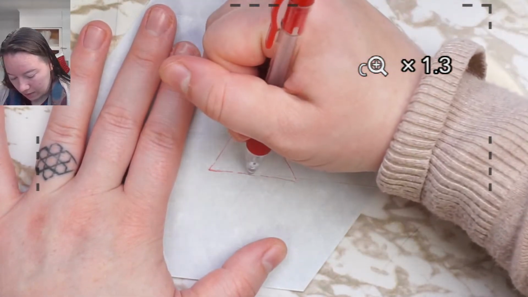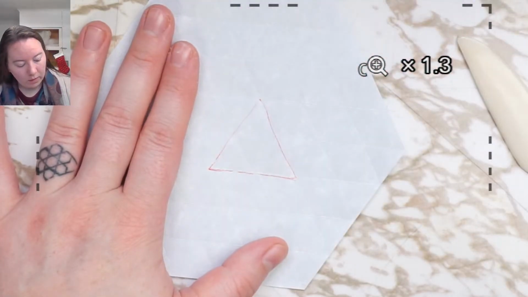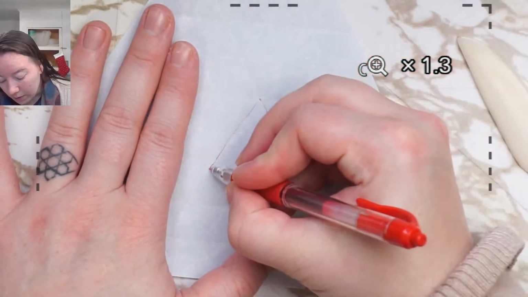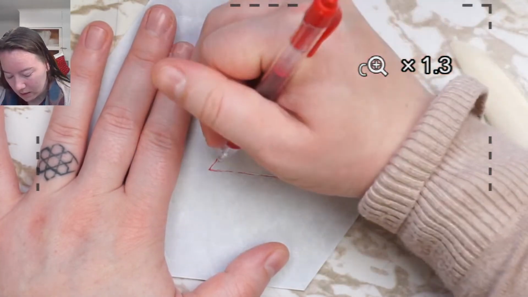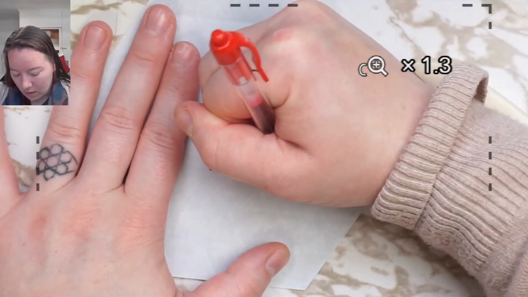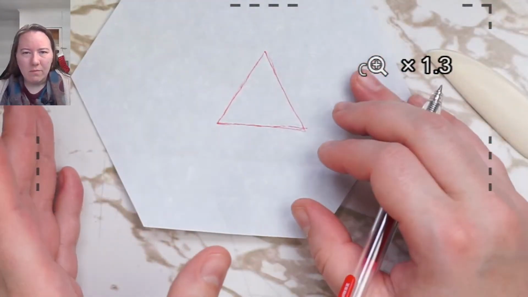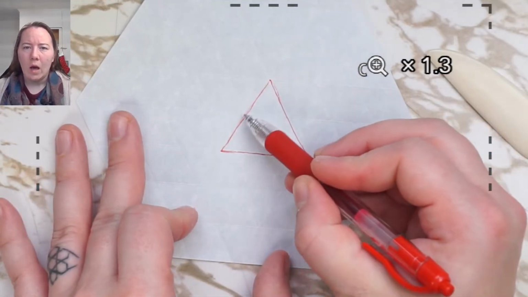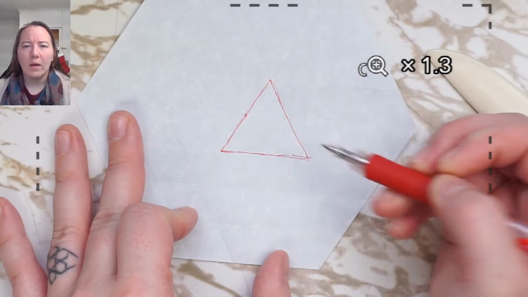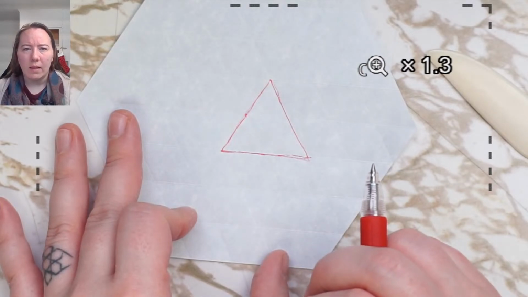And I'm going to apparently use my other red pen because that one is running out of ink. So I'm keeping it fairly close to the center just for purposes of folding. My center point on this grid is right here, just if you want to copy this exactly.